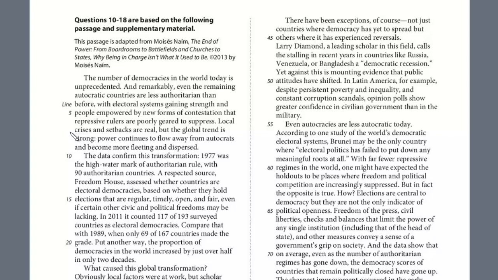In this lesson, we'll continue our review of PSAT Reading Test 2, Section 1. We are still on the second passage out of 5. This is the article, How the Number of Democracies in the World Today is Increasing and Larger Than Ever, and the number of autocracies has been declining sharply. And we're on question number 16.